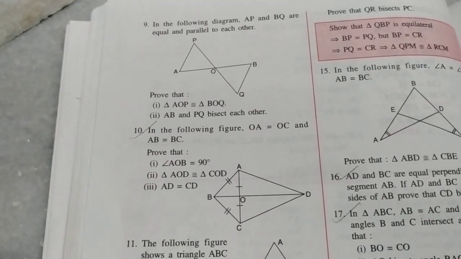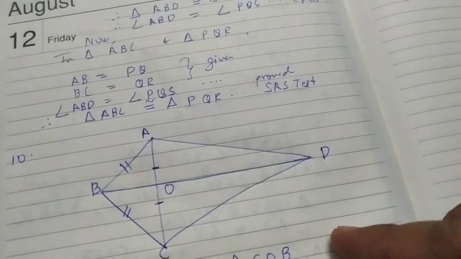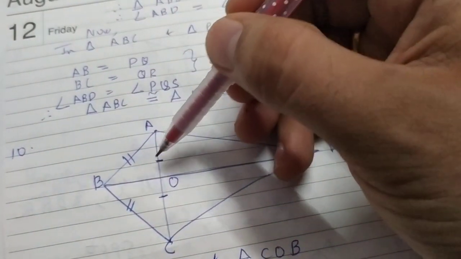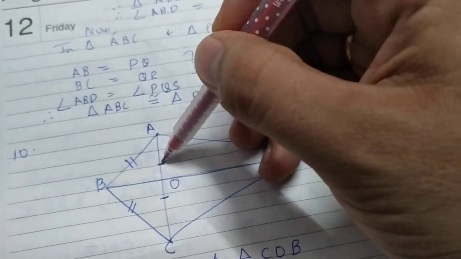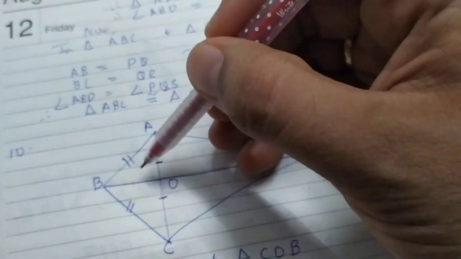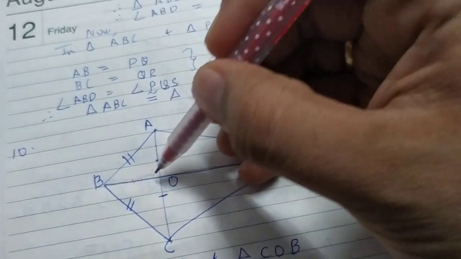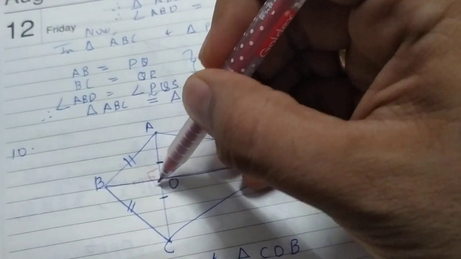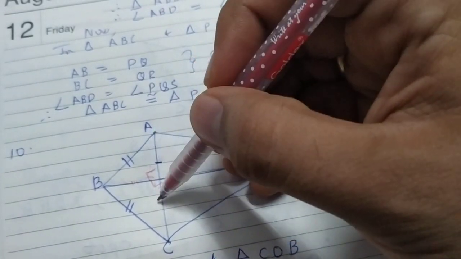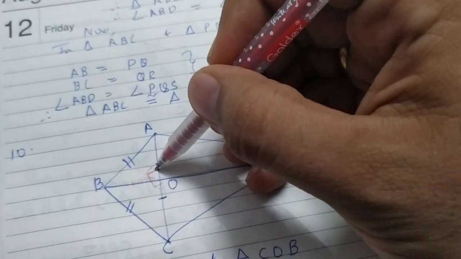Here are the statements. Now the 10th sum is very easy. First of all, a lot has been given. We have to prove this as 90 degrees. Well, prove these two triangles congruent, because side, side given, side, side equal, and common side. So SSS test. That means these two angles are equal. Let them be X and X. But they form a linear pair. That means each is 90 degrees.